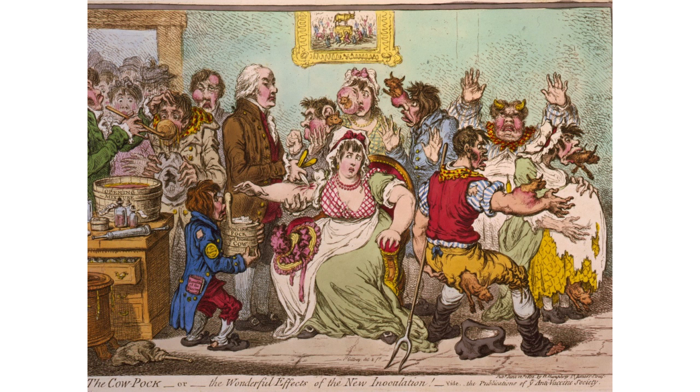Now, where does that smallpox vaccine originate from? It originates from a strain of cowpox. So people believed that stuff like this would start happening. You would start turning into a cow. You might grow horns. A cow might come out your backside, okay?